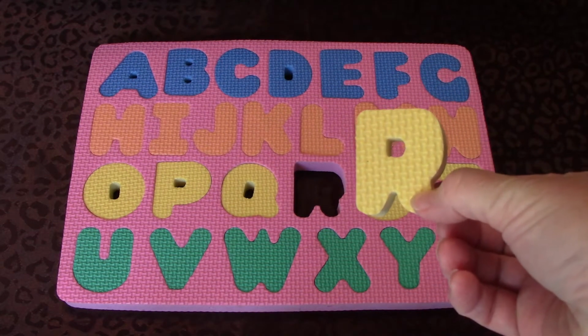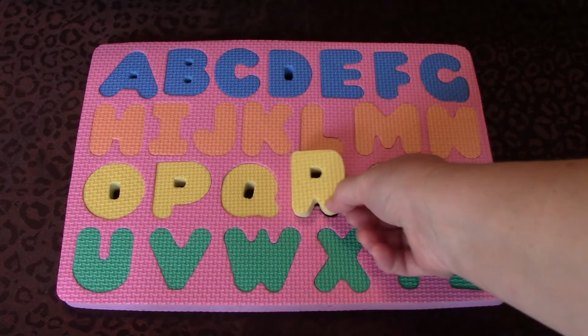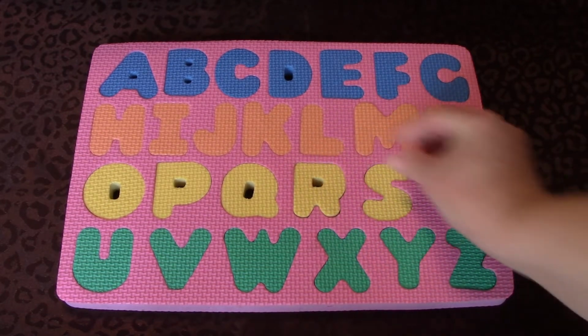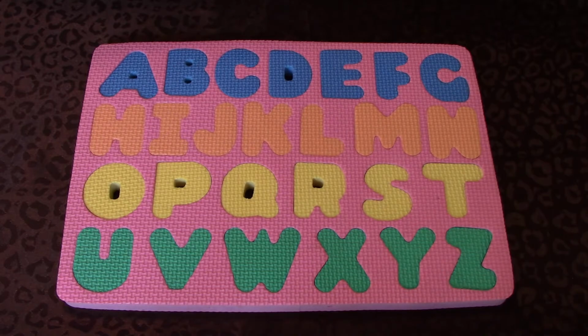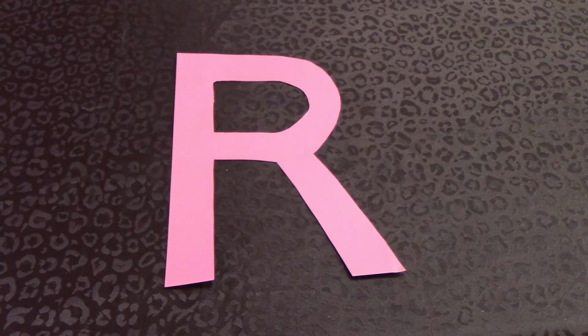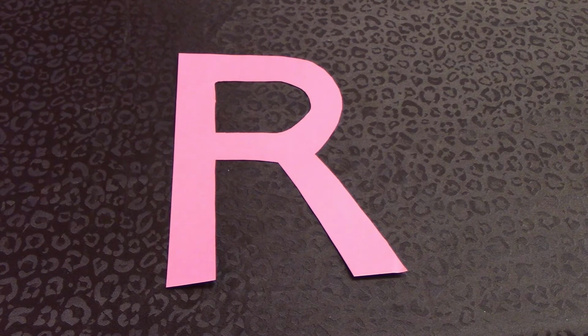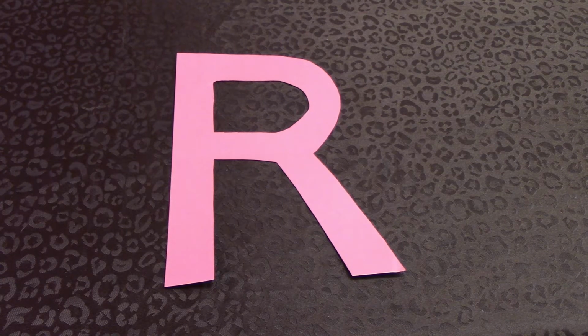R. This is the letter R. This letter R is red. Red starts with R. The letter R.